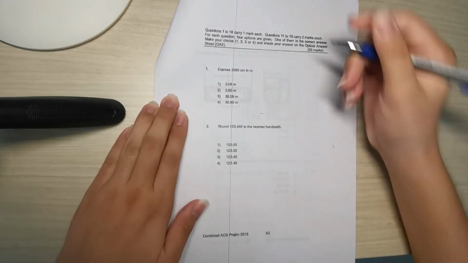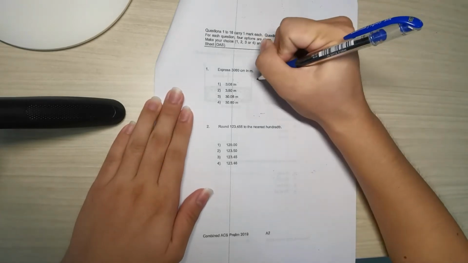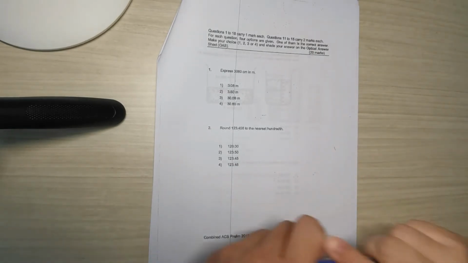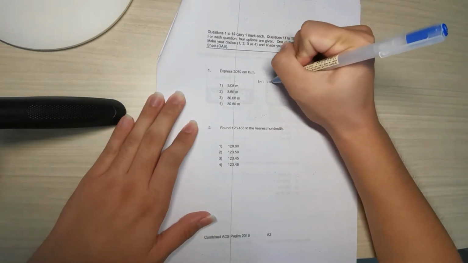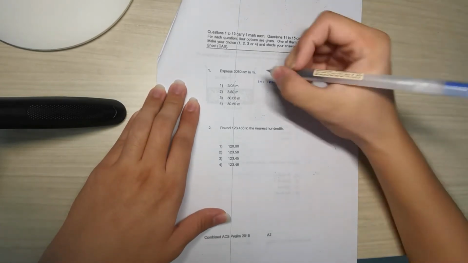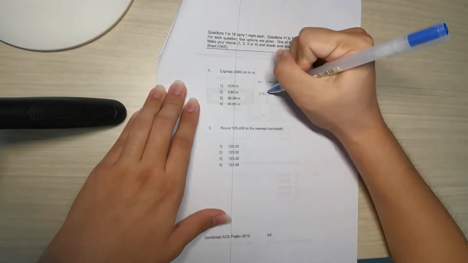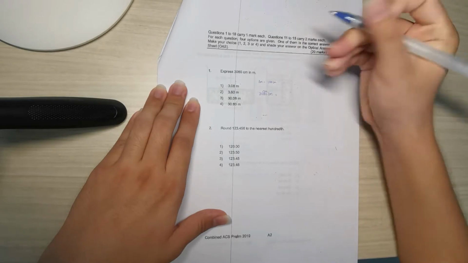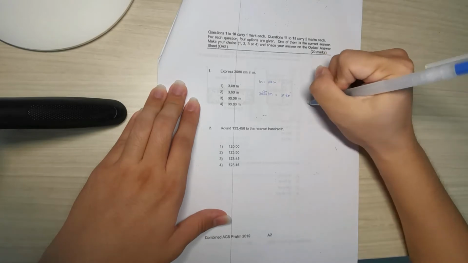So the first question asks you to express 3080 cm in meters. So 1 meter, let me change my pen. So 1 meter is actually 100 cm, or you can say 100 cm equals to 1 meter. So 3080 cm is equals to, you can just divide this by 100 to get it into meters. So you should get 30.8 meters. So my answer should be 4.